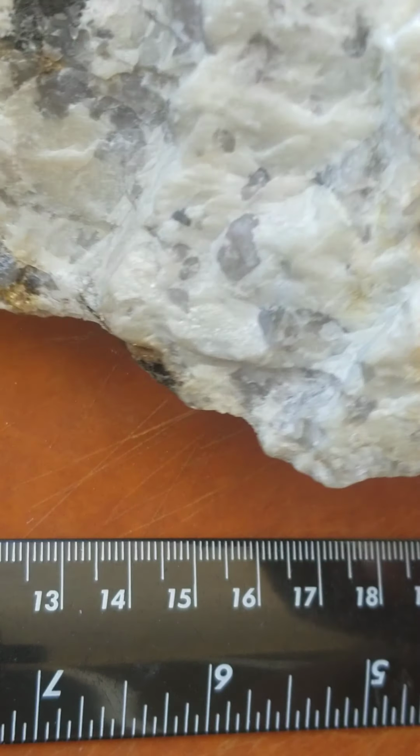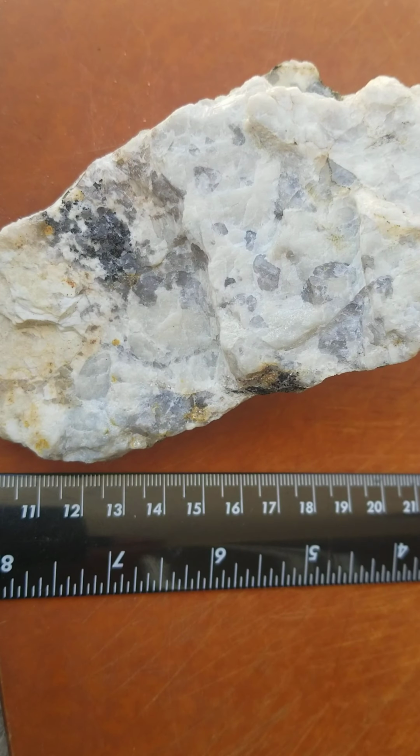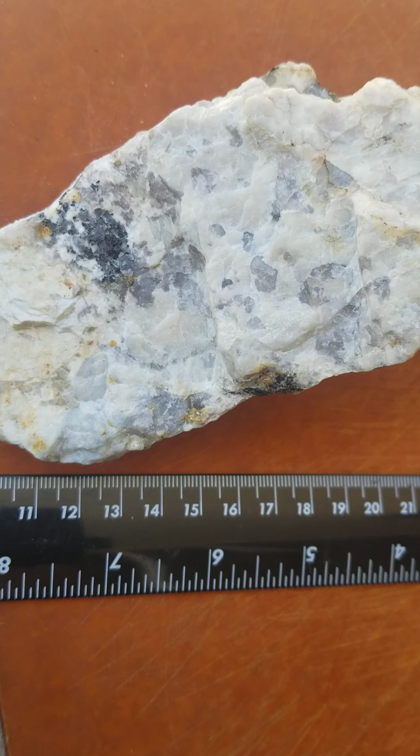So this rock obviously has a very low color index, a very low percentage of dark colored crystals in the rock. A lot of quartz, a lot of K-spar. This rock is granite, but it's pegmatitic granite. That is, it's granite with an extremely coarse-grained texture that we refer to as a pegmatitic texture.